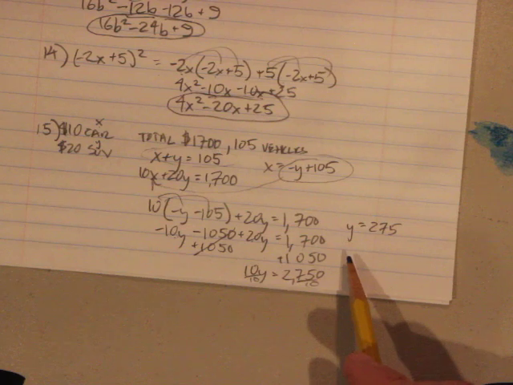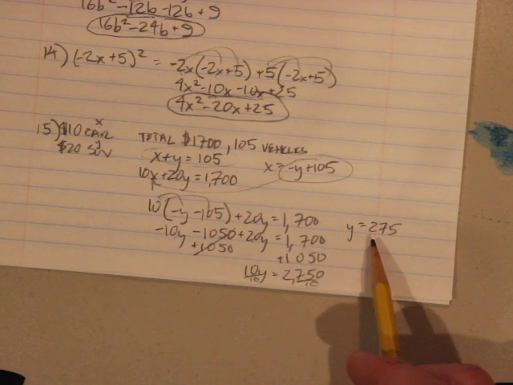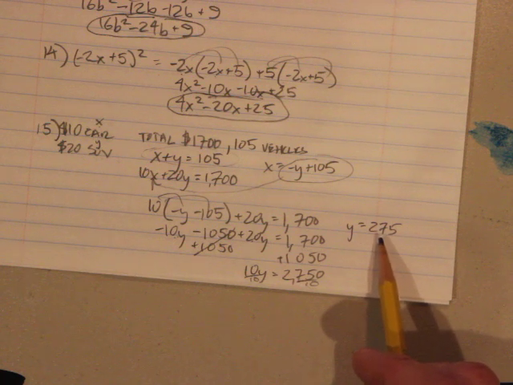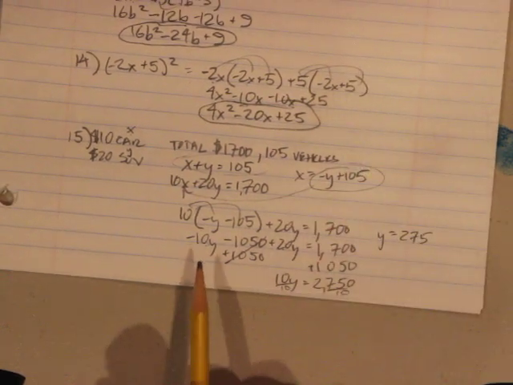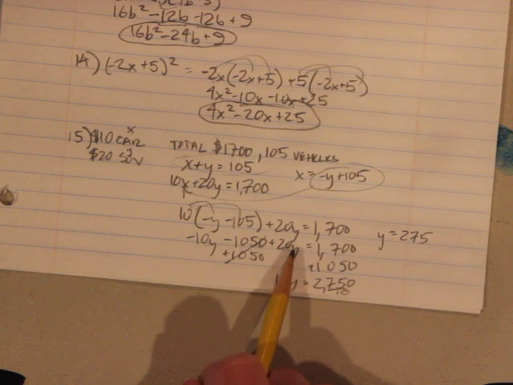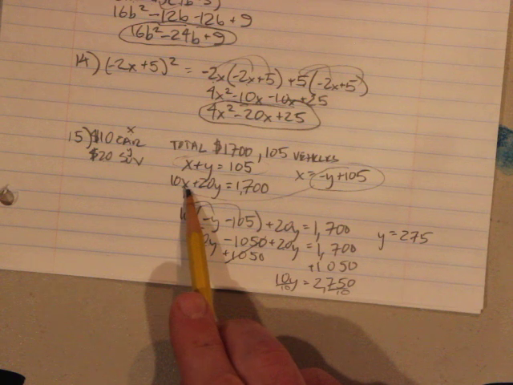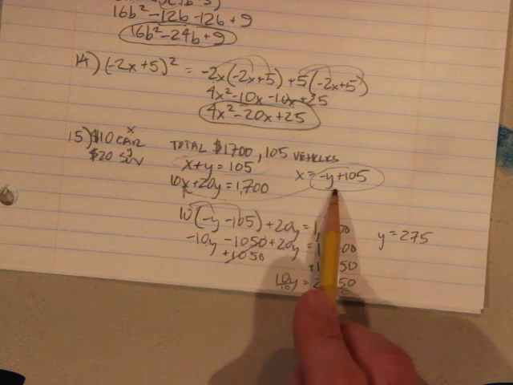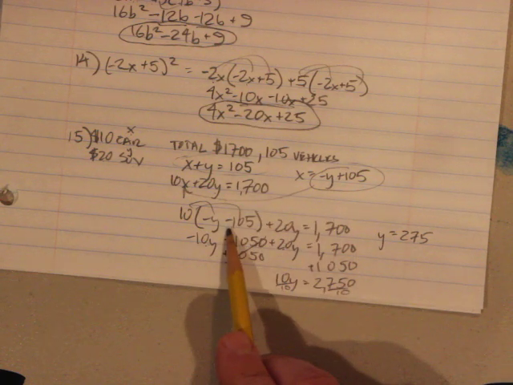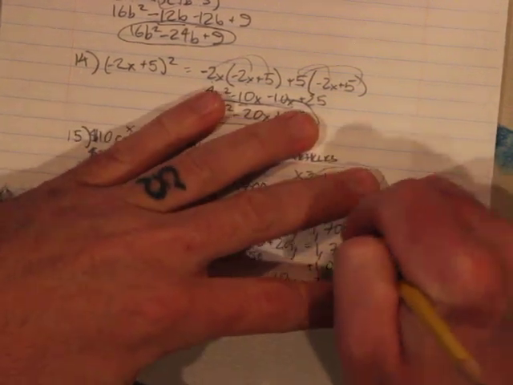Now something bad happened. I did something wrong, I think. Oh, this is how much money I made on these SUVs. Is that what happened? Okay, here's where I messed up. Look, you're welcome. I gave you a good chance to see what I did wrong.